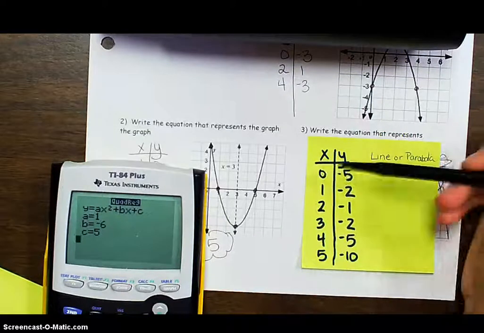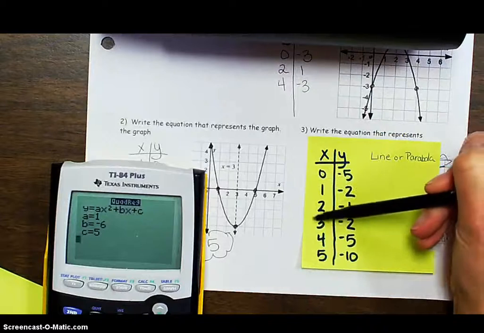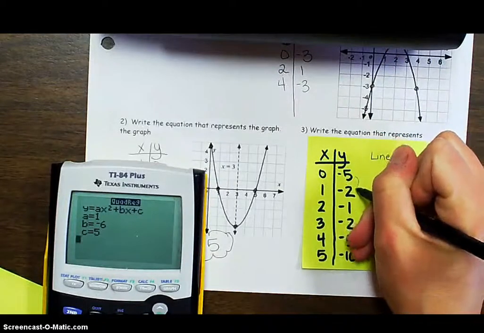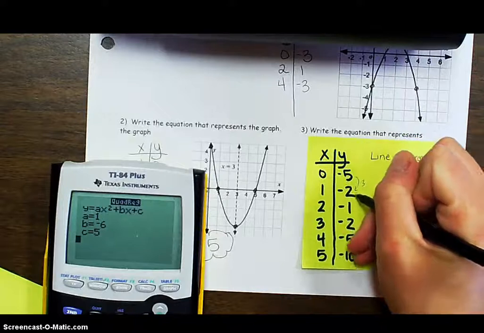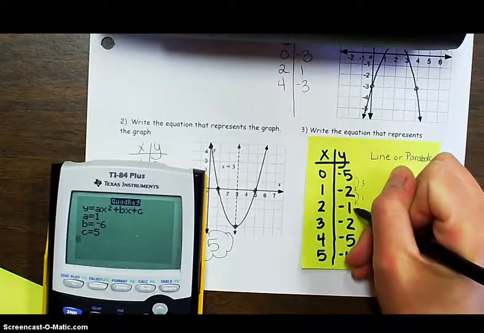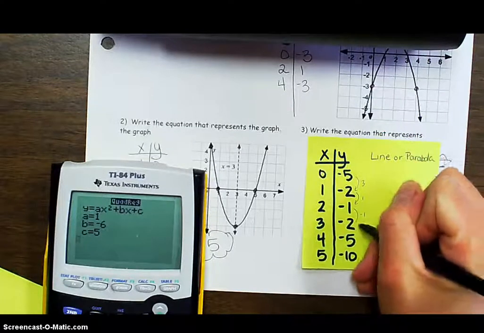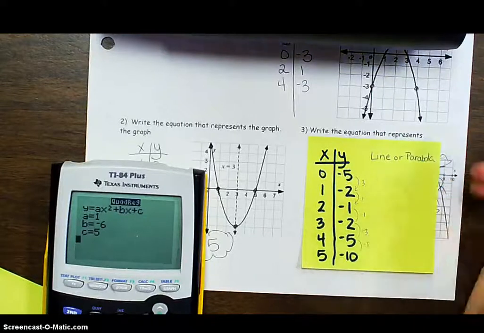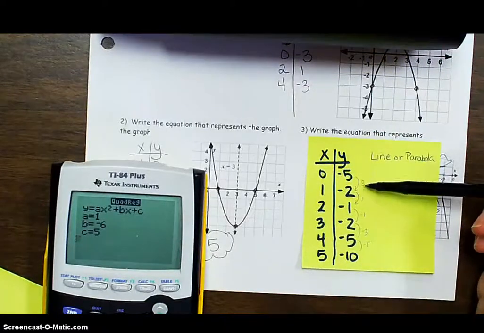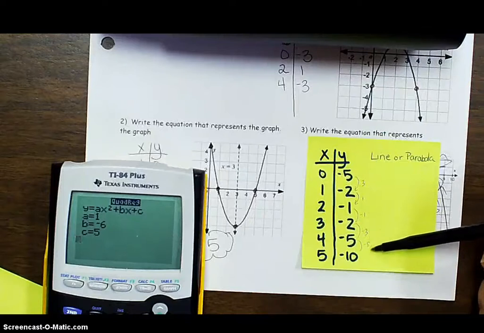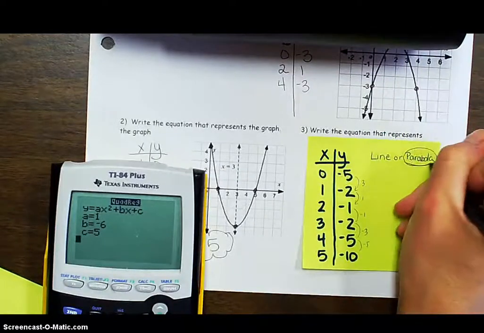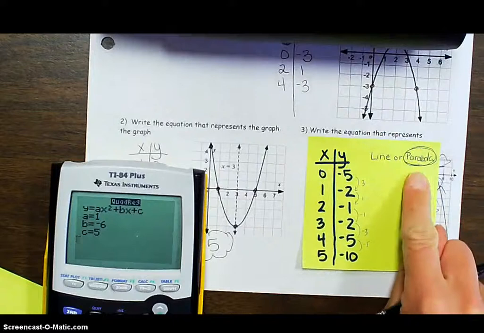So let's take a look at our x's. We go up by 1, up by 1, up by 1, up by 1, up by 1. Now let's look at our y's. Here, we're going up by 3. We're going up by 1. Oh, we're going down by 1. We're going down by 3. We're going down by 5. So let's think. What shape goes down and then up for our rate of change? It's definitely not a line. So this is going to be, yet again, a parabola.